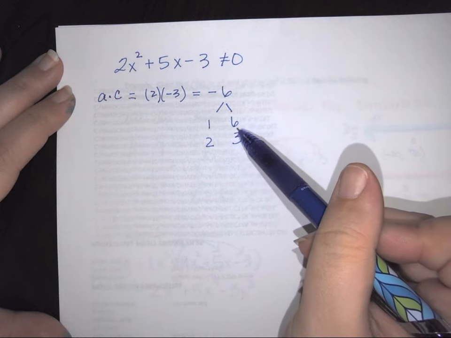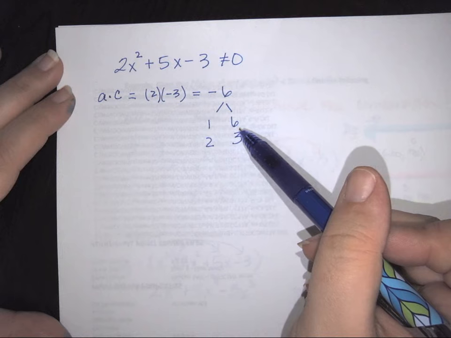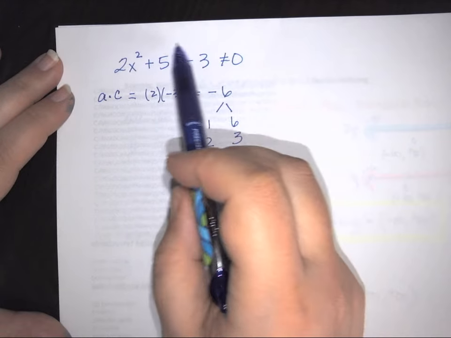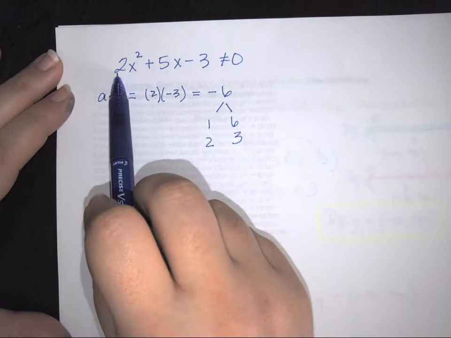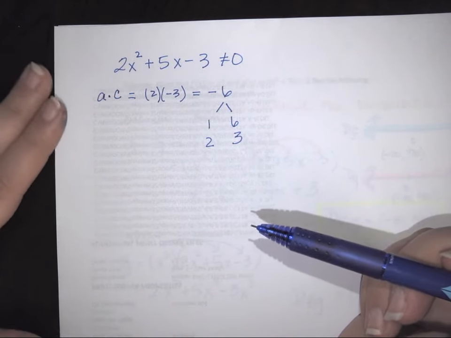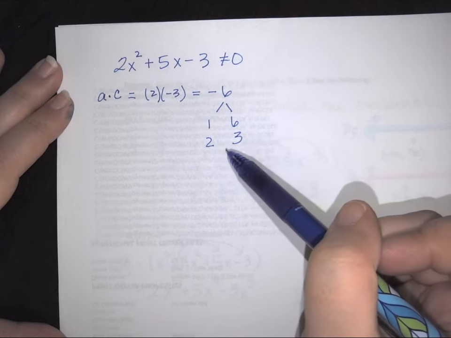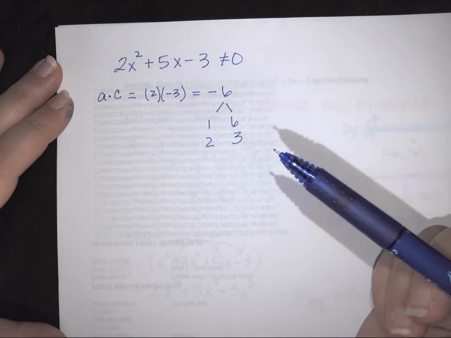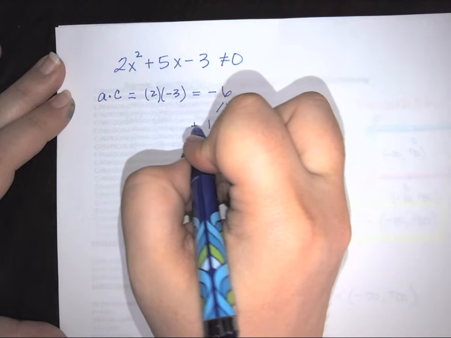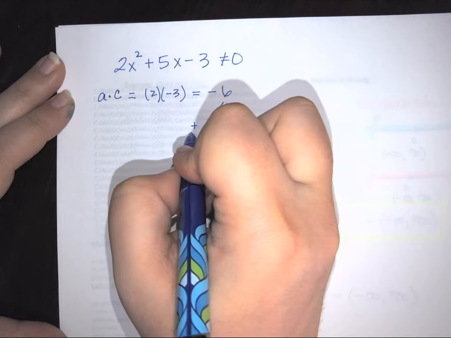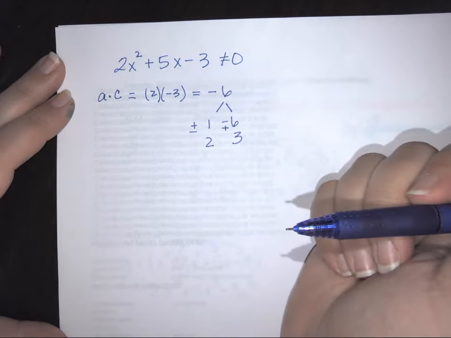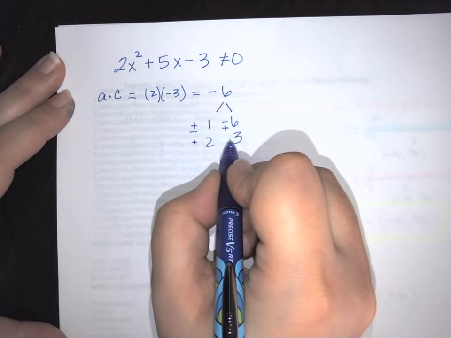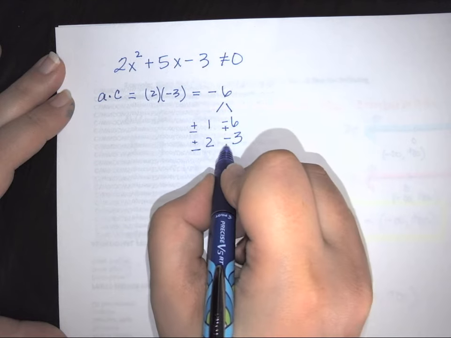If we look at it, 1 and 6 is not going to work, and then we have 2 and 3. So we need factors that are going to give me 5, but we've got this 2 thing to keep in mind. Here I've got 2 possibilities. I need the negative, so I could have plus 1 minus 6, or minus 1 and plus 6. Well, I need a plus 5. It's the same down here: I can have a plus 2 and a minus 3, or a minus 2 and a plus 3.